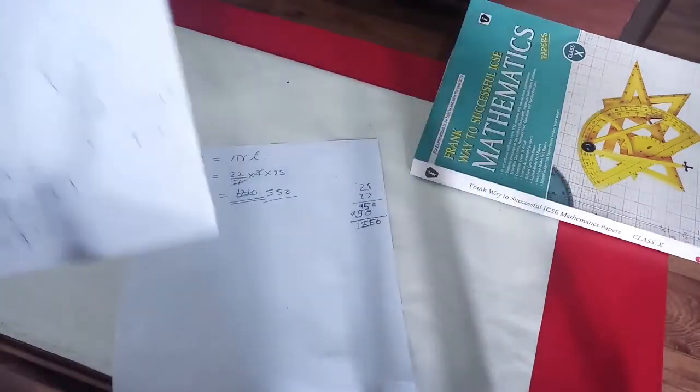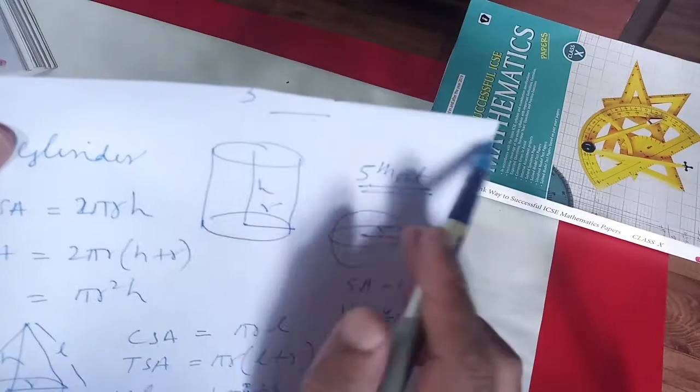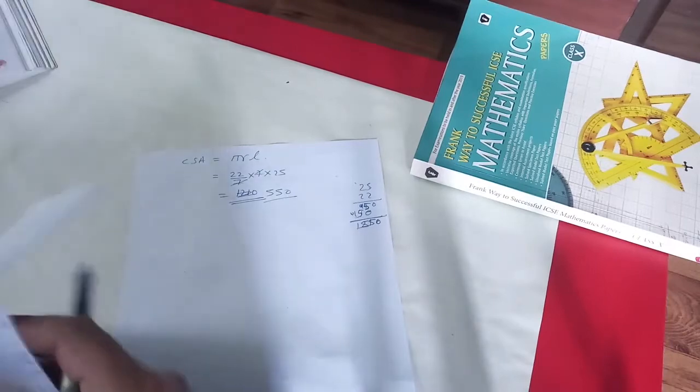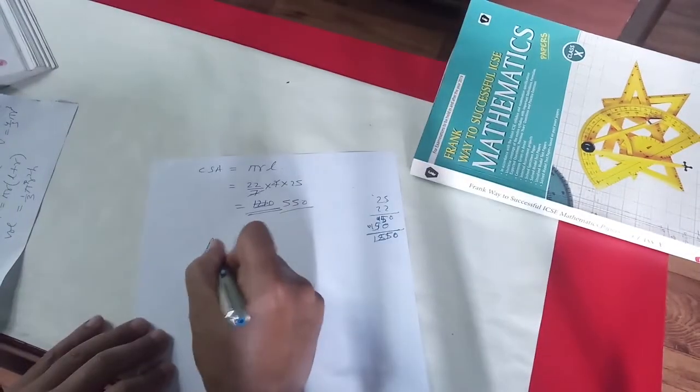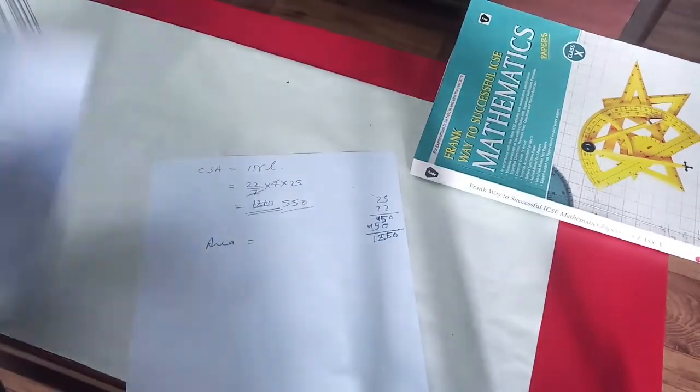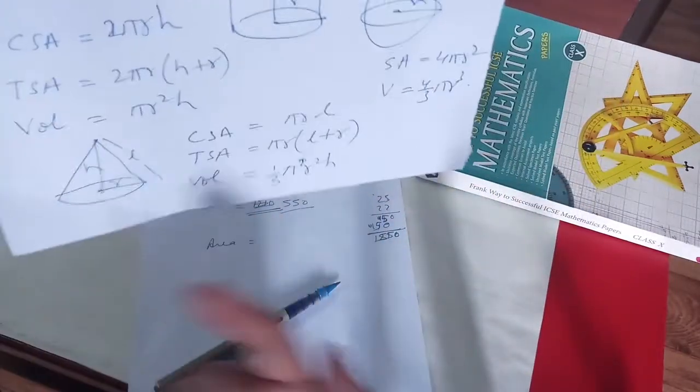Now you have to find the length of this canvas. The width is given to you. What is the width given to you? 2 meters. Yes or no? If you see the question, the width is given to you, 2 meters. Now suppose this canvas is taken out from the cone like this. This is a cone, but if it is taken out, look at this curved surface area, because the base is not there, it is empty.